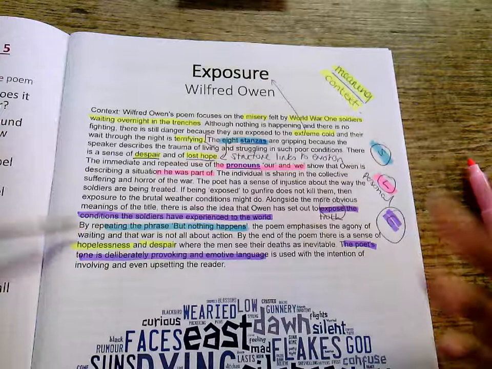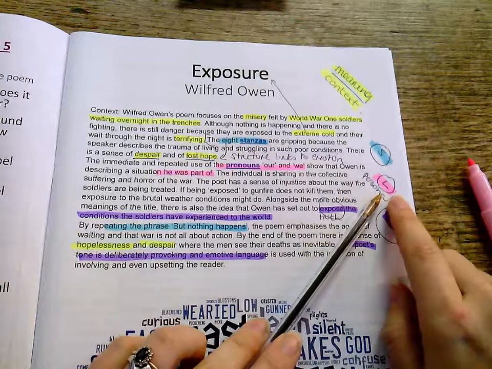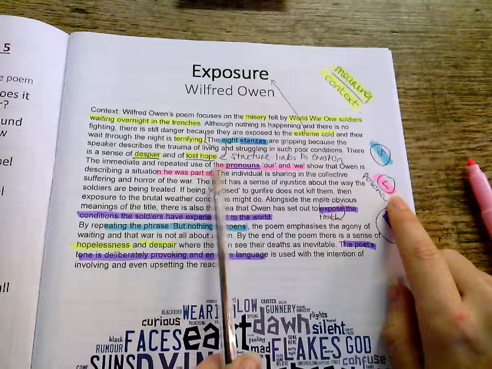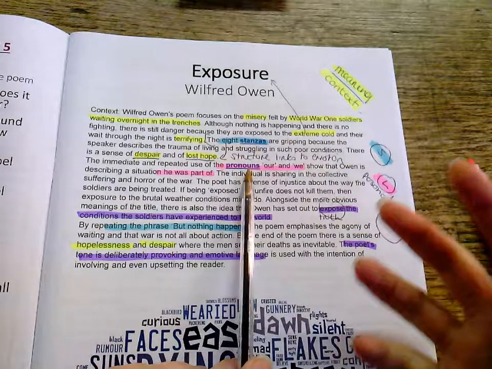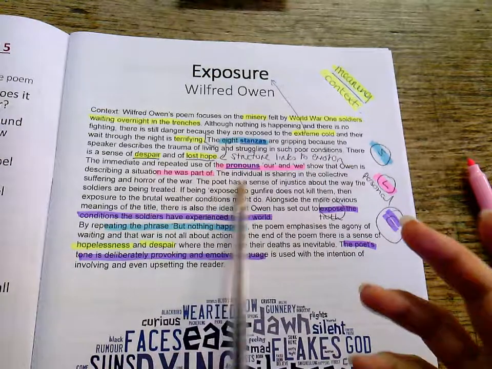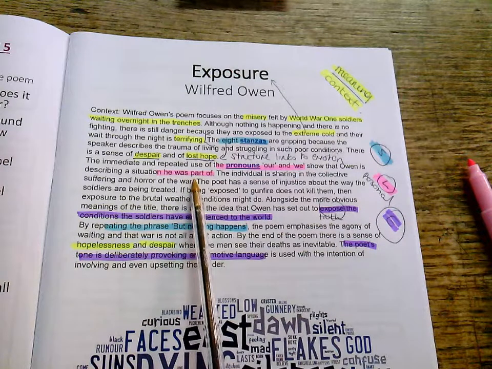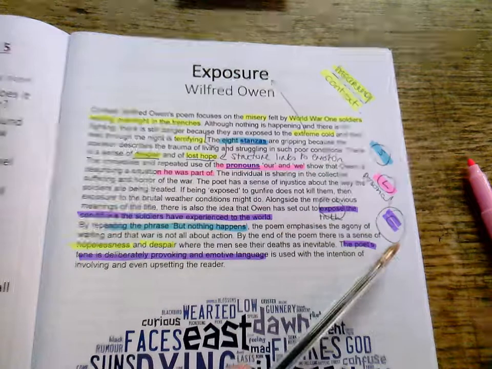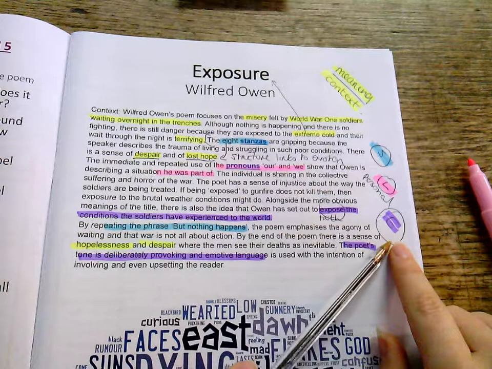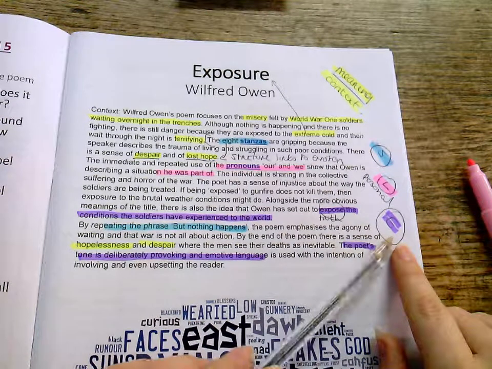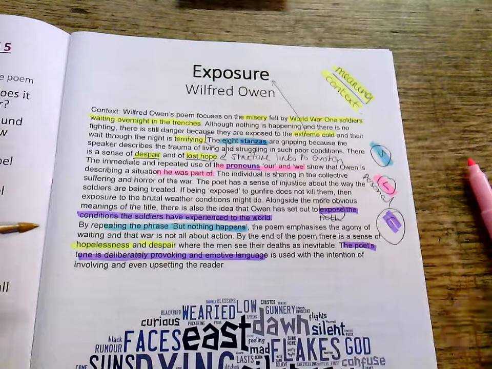As you can see, some of the things that I've picked up on that are going to help me with my analysis are some of the key language features mentioned, so I know I'm looking for pronouns, our and we. Shows us it's a personal experience. He was part of it, the poet is part of it. And I think one of the more challenging ones is E from SMILE, which is exploring, and that's about the tone and why it's been written.